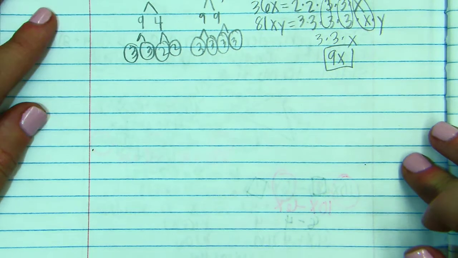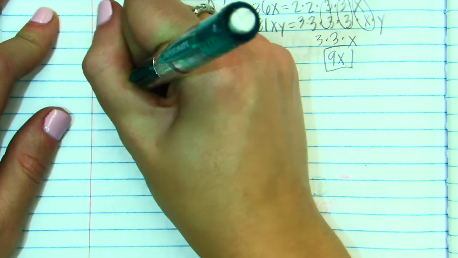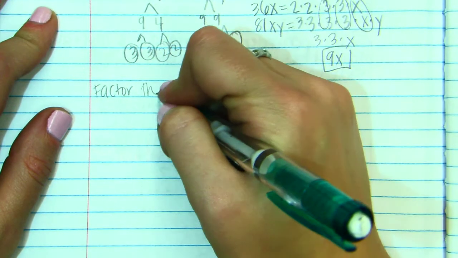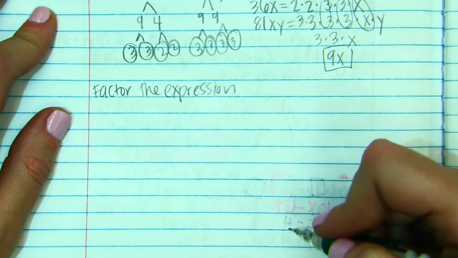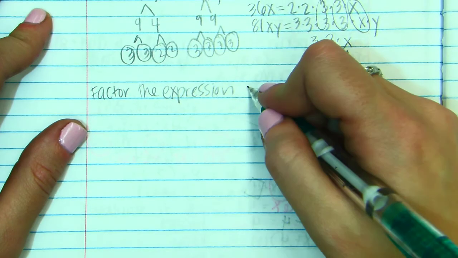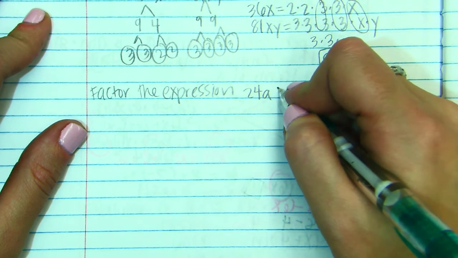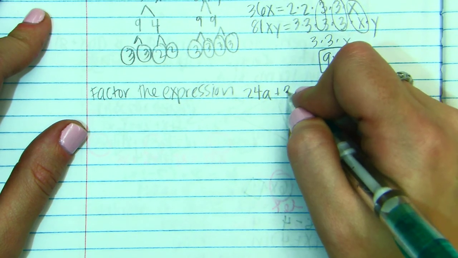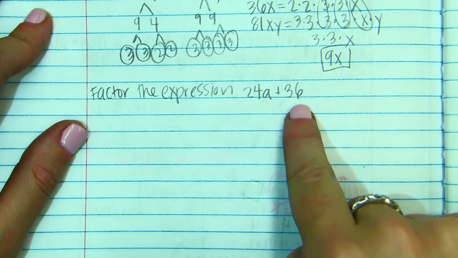Some of your problems will say factor the expression, and then it'll give you a linear expression like, let's do 24a plus 36. When you have an expression like this, you have to factor both of these terms first.